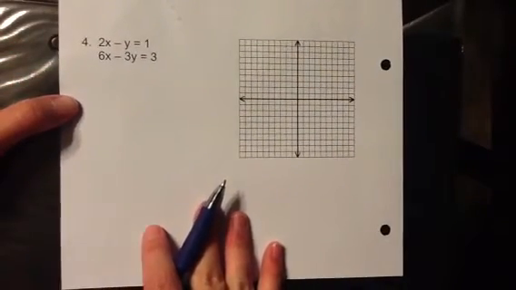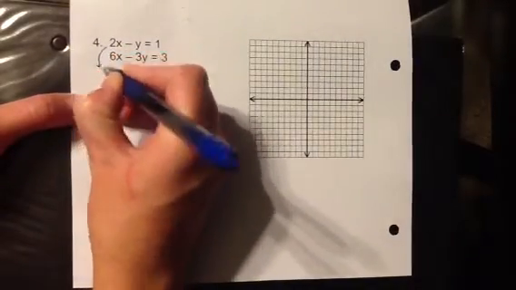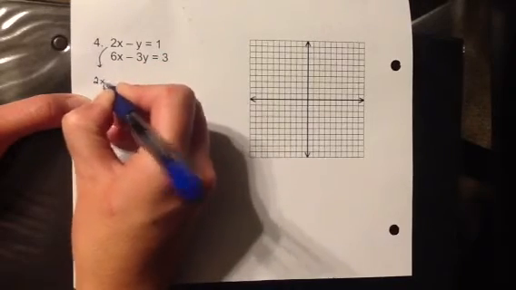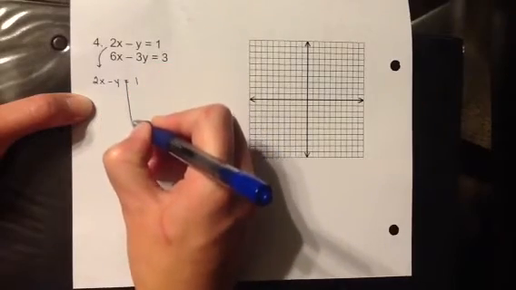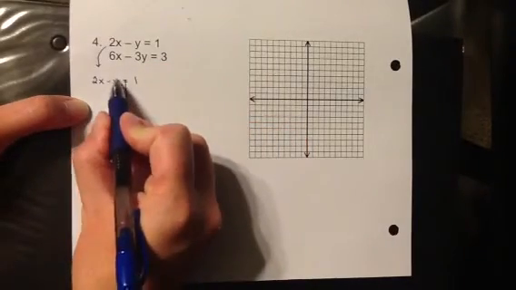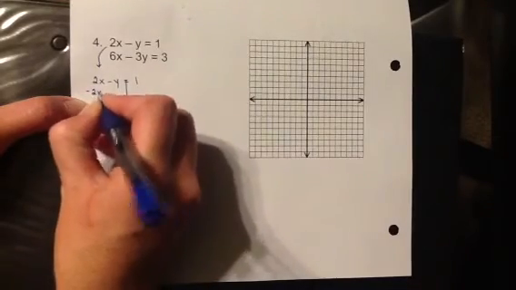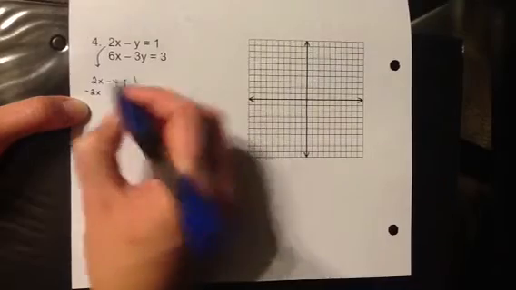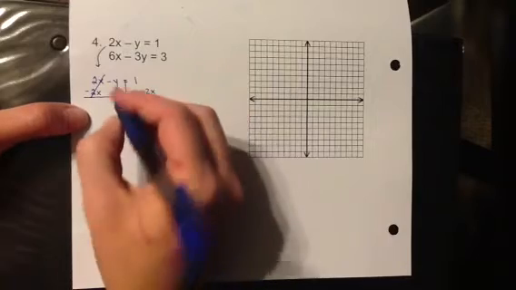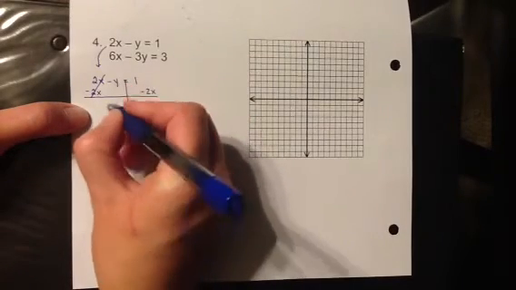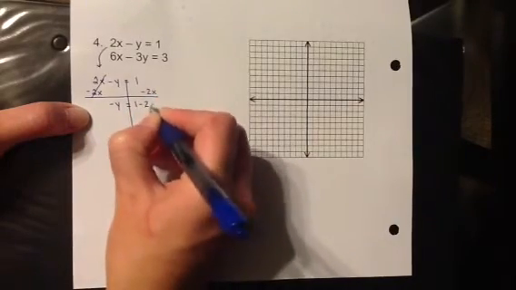Again, the first thing that we have to do is put it in y equals form so that we can actually solve. So again, I'm going to do this one first. I've got 2x minus y equals 1. Draw the line. Again, we're trying to get y by itself, so we're going to move this. Minus 2x, minus 2x. Cancel this out because it subtracts out. I bring down negative y. And then I have 1 minus 2x.